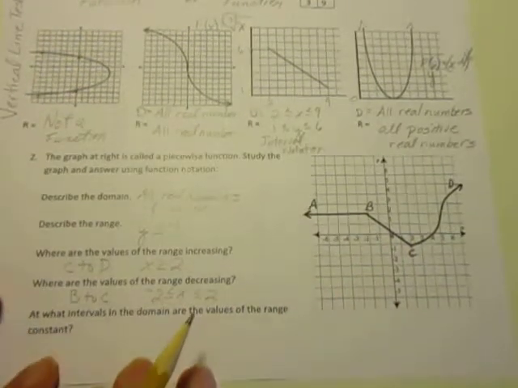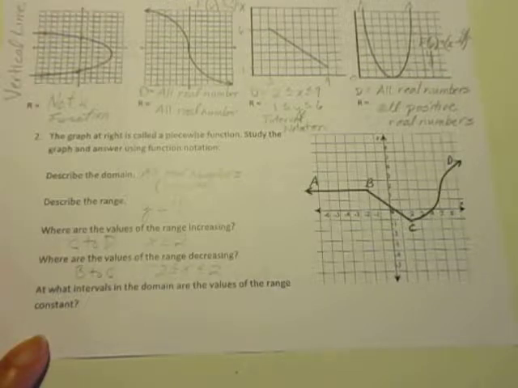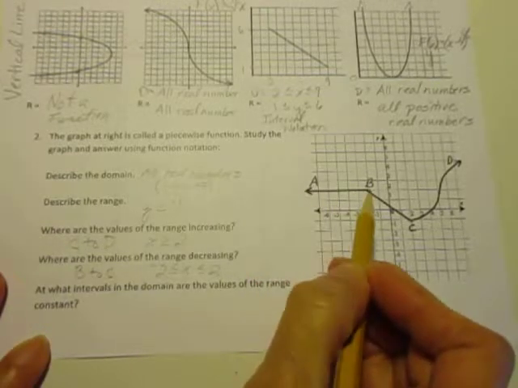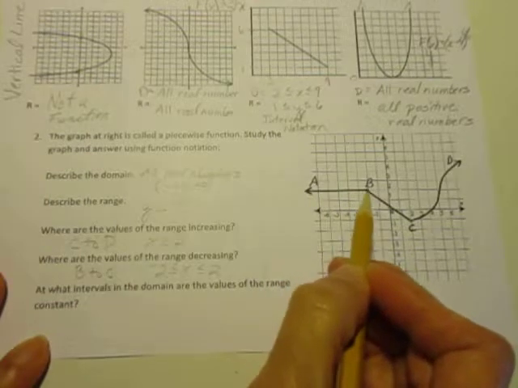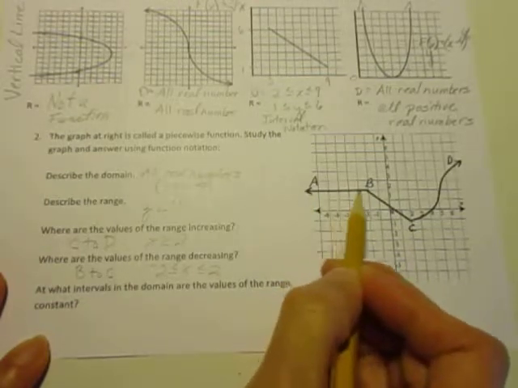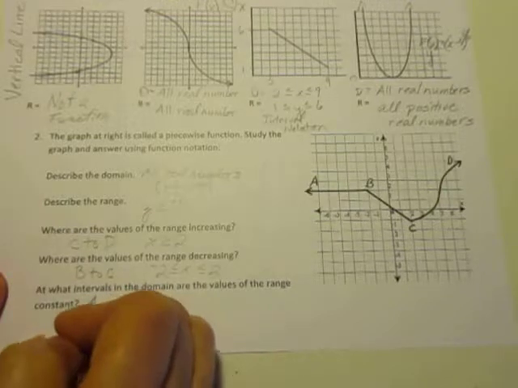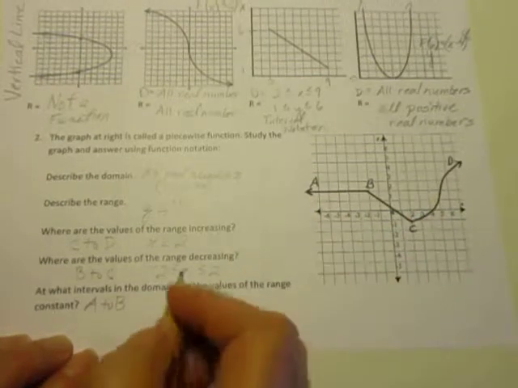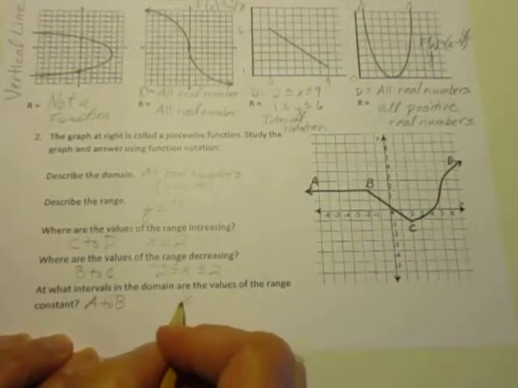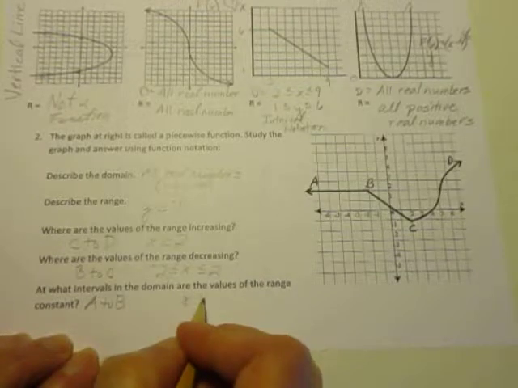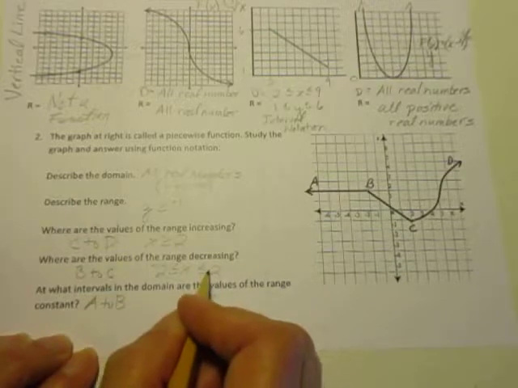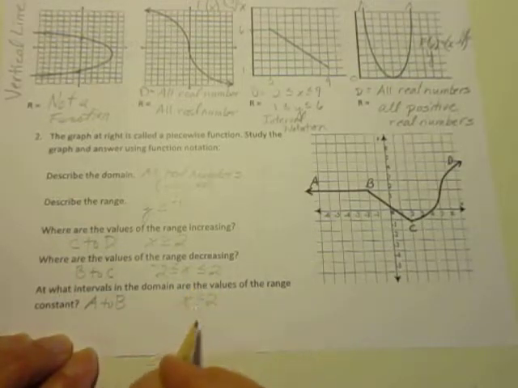Okay, so the last thing that we need to take a look at is at what intervals in the domain the values of the range are constant. When I look here, it looks like right through here my outcomes, my y, is always going to be 2 between a and b. So between a and b, it's going to be constant. And if I would write that in set notation or interval notation, it would be all those x values where x is less than 2. I could put the equal sign, but because I've already included 2 in that particular phrase, I'm not going to include it here.